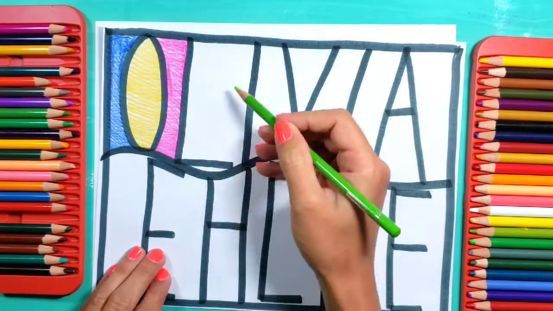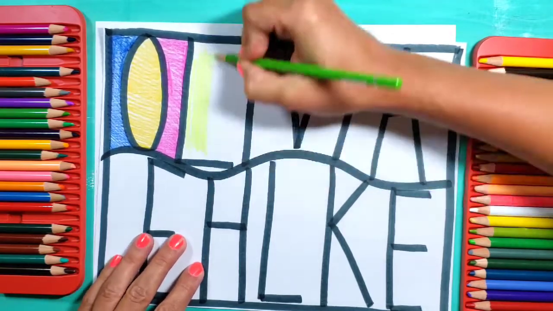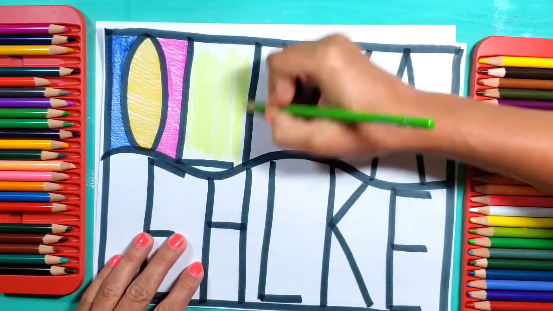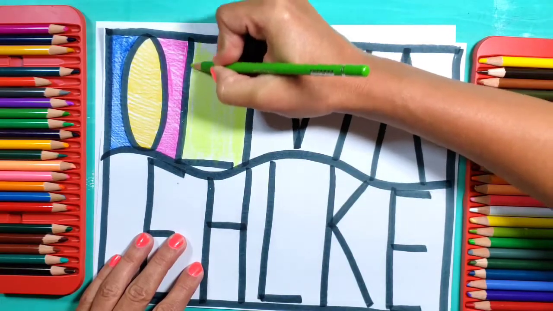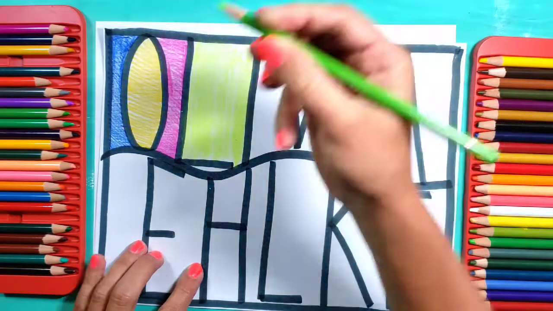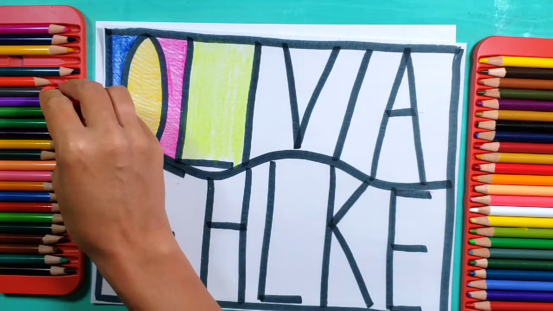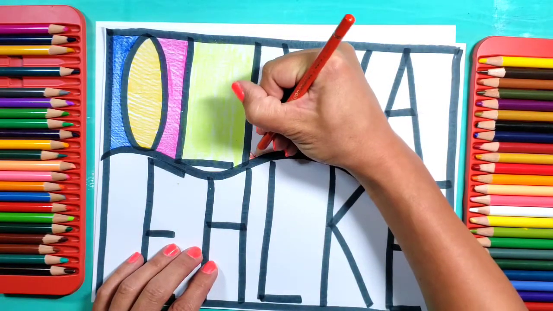So I'm basically just going through. You can see I've got a lot of colors to choose from, so I'm just picking a lot of different colors from my colored pencils and filling in the shapes in the middle of the letters and in between the letters. So every shape that was made with the letters and the outlines has to be a different color.